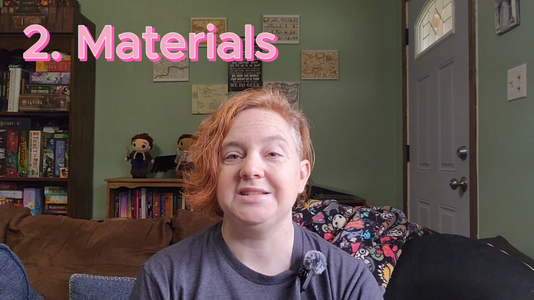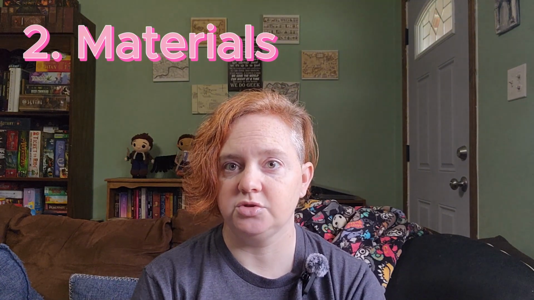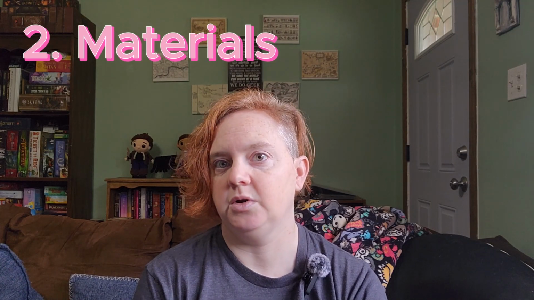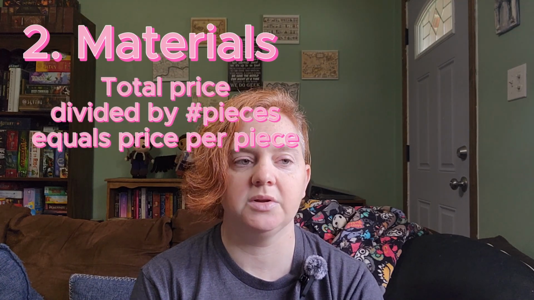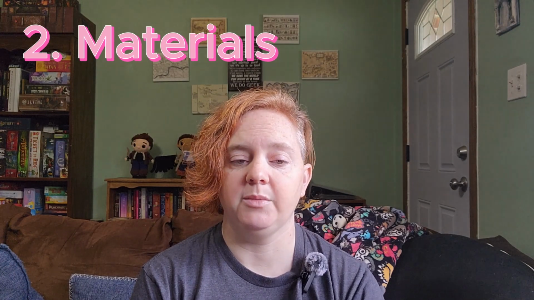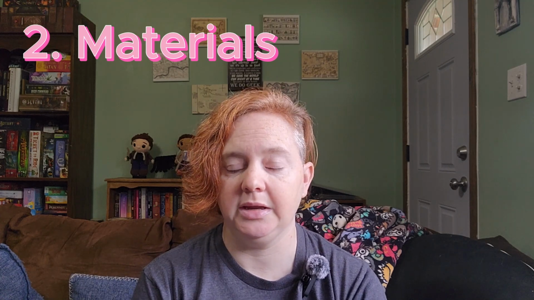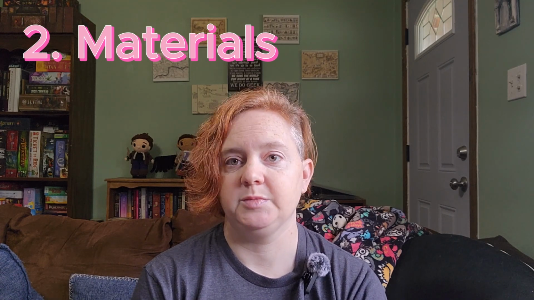So for my basic safety eyes, it's however many come in a package when I order it from Amazon. That's where I order just the plain basic black ones. The price of the package divided by how many are in there gives you price per eye.